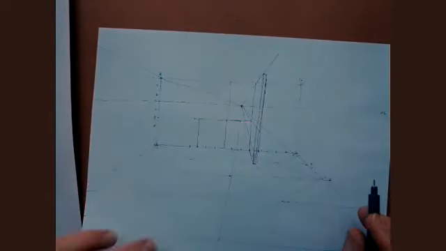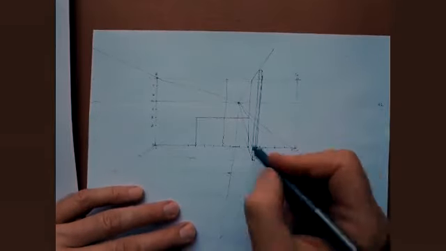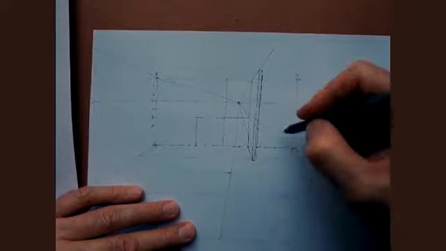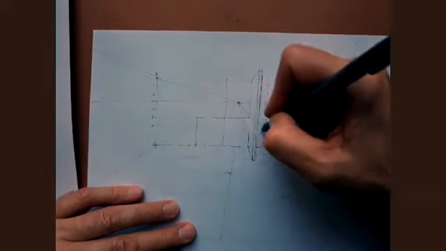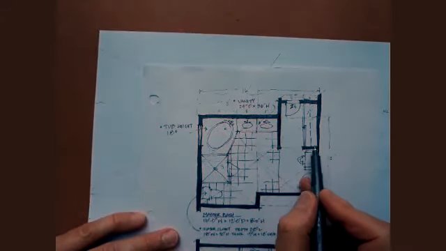There's my wall. Notice how that kind of ate up my mistake. That's great. This line here, this closet's going to come in 2 feet. So I can come from my vanishing point out into the room 2 feet. And then that closet lines up with that wall, doesn't it?